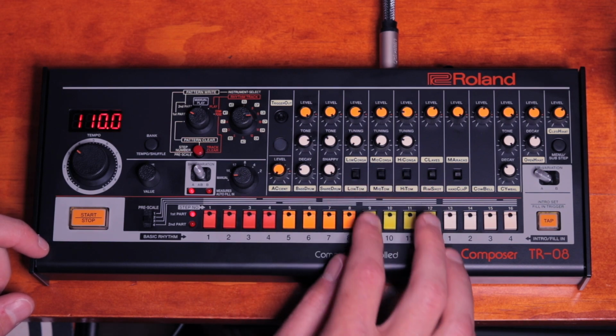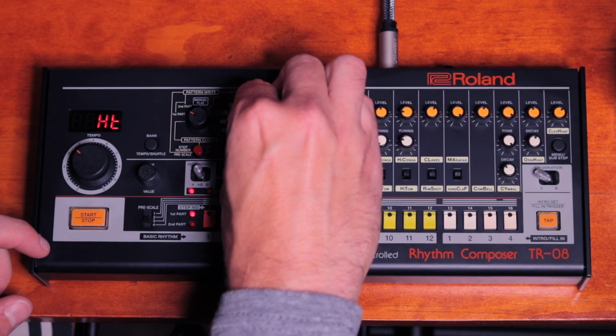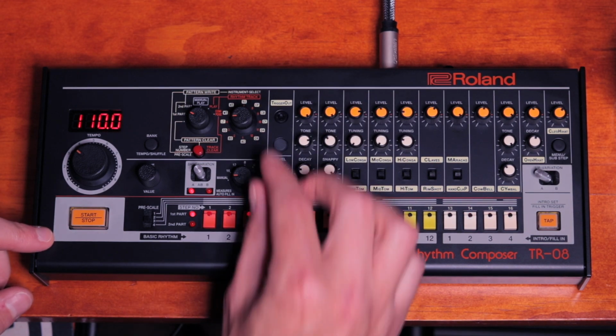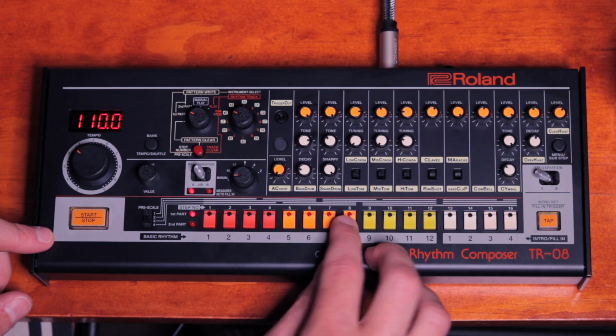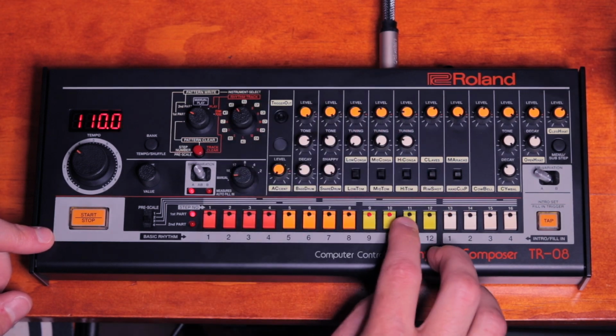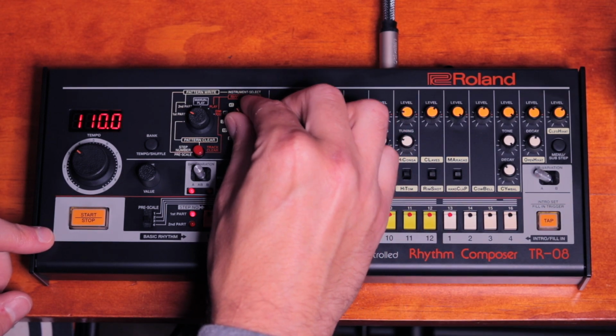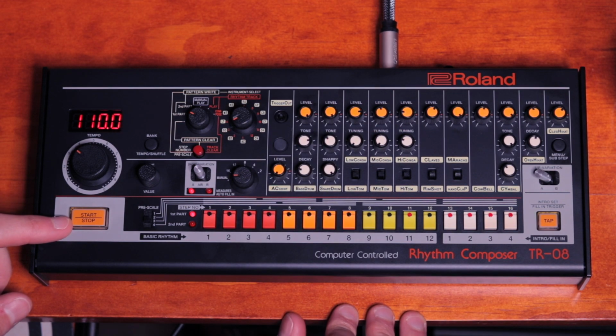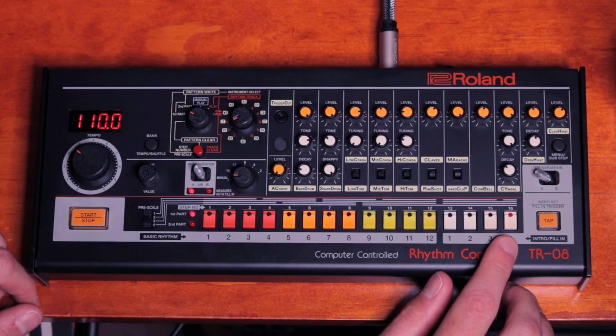Let's just do something really simple with the toms here. So we'll just do low tom, do 4 of these, 4 of the mid tom, 4 of the high tom, and then snares. Okay, so that's now on our fill.